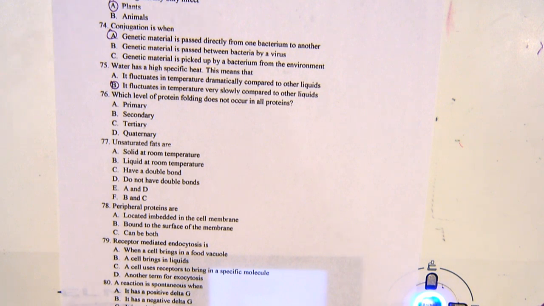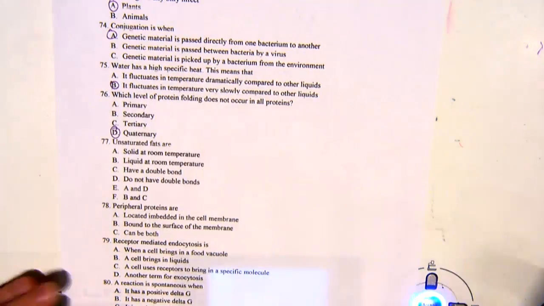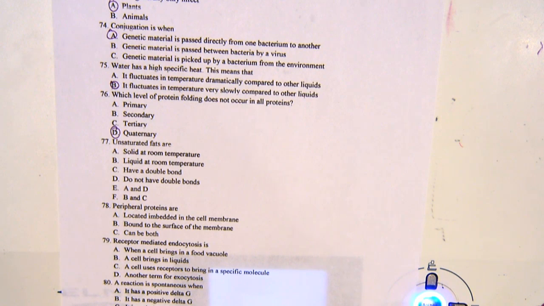76. Which level of protein folding does not occur in all proteins? We kind of talked about it from a previous question, but it would be D, quaternary. Quaternary is when we have multiple proteins that have gone through primary, secondary, and tertiary combining. So I know the example they like to use in your textbook is hemoglobin. Hemoglobin has gone through quaternary structure because it is made up of 4 different polypeptides attached. So quaternary does not always happen.